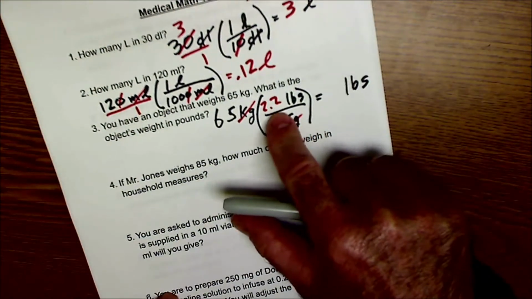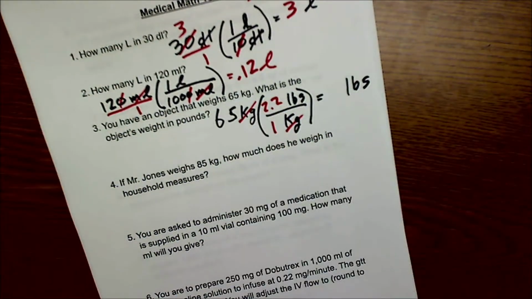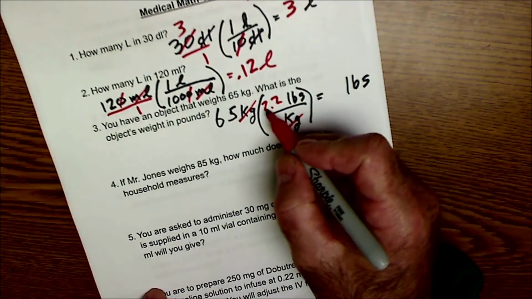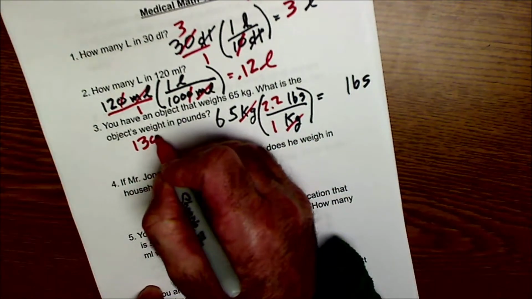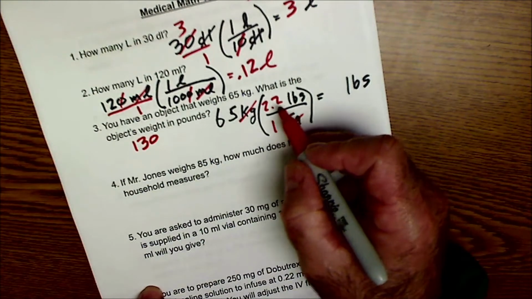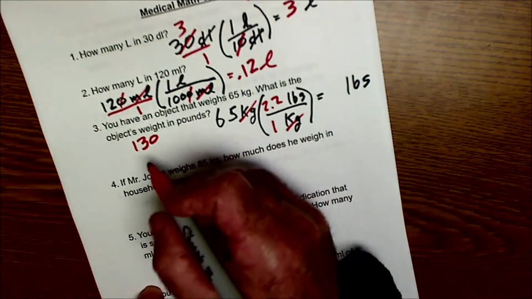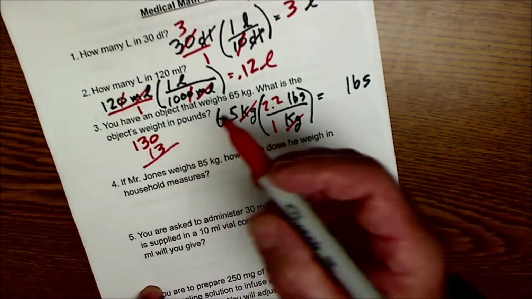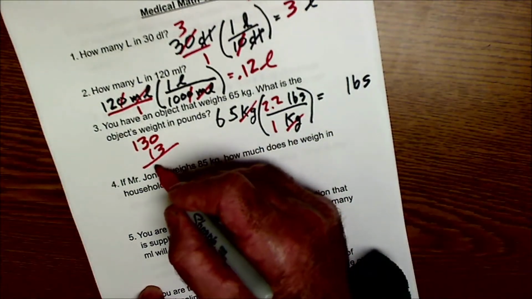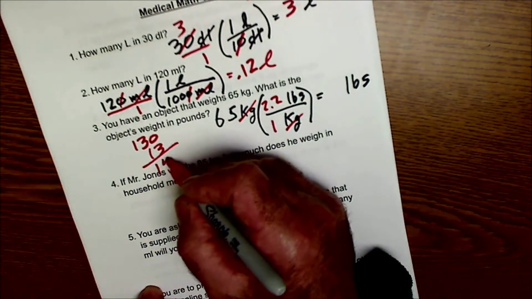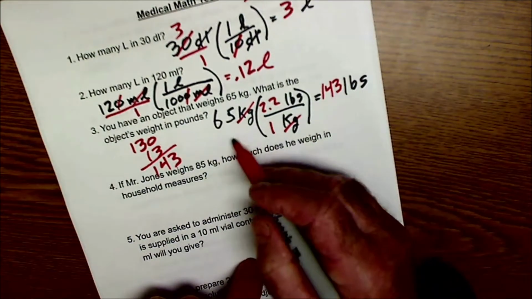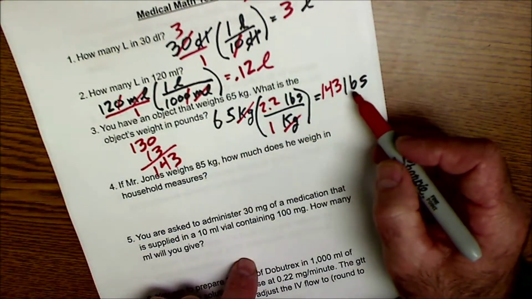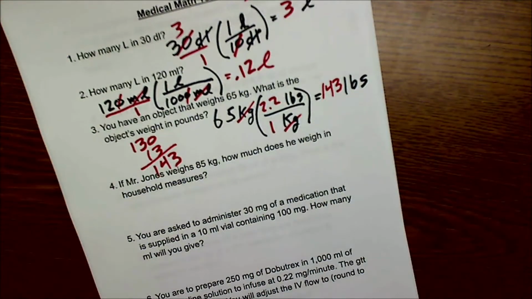So 2.2 is surprisingly easy to multiply by 65. So I'm just going to multiply that 65 by 2 to get 130. And then that 0.2 times 65 will give me 13. So I'm going to have the sum of that 130 and 13 to give me 143. So the conversion of 65 kilograms to pounds is 143 pounds.